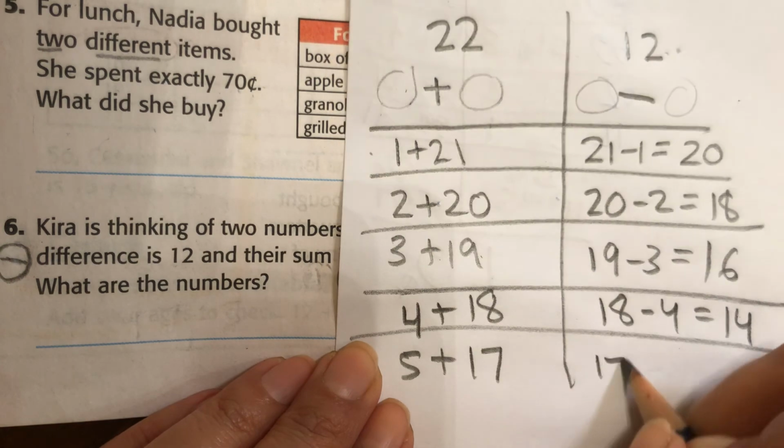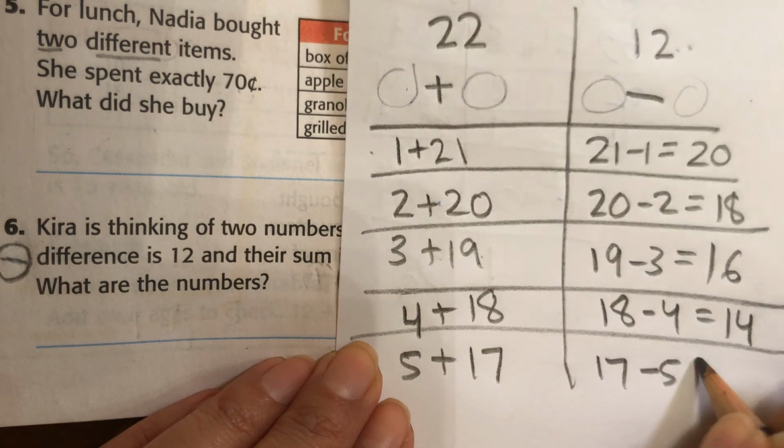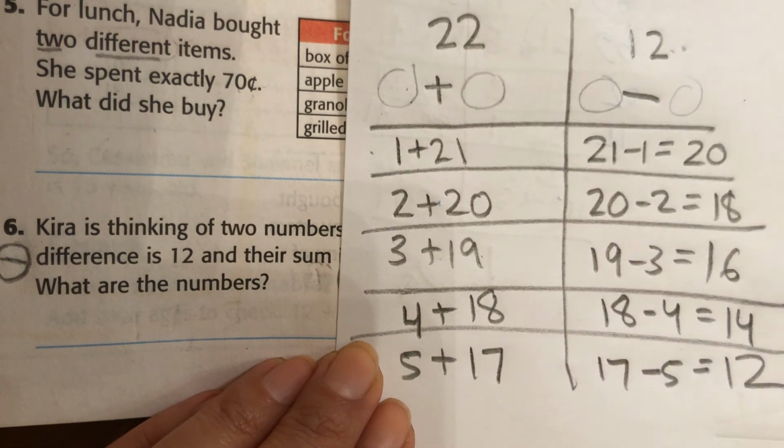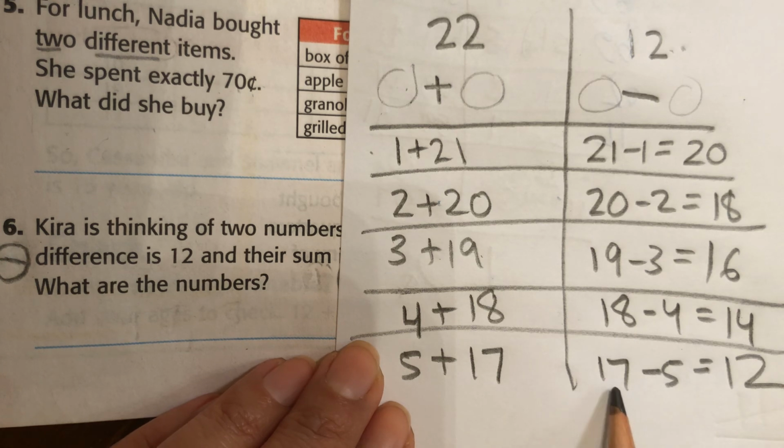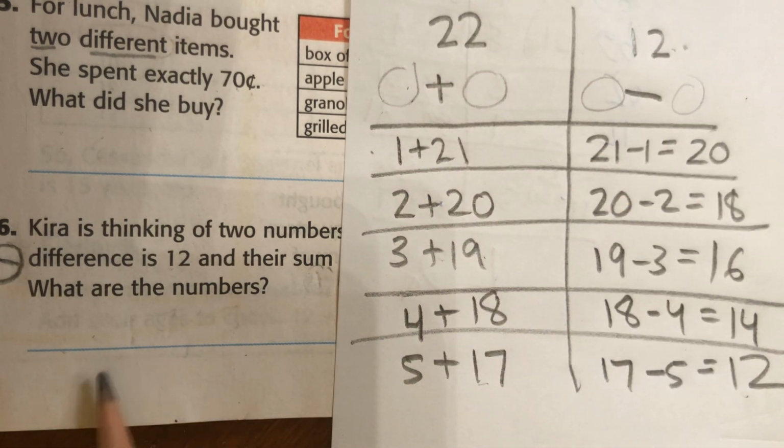Nope, getting closer. 5 plus 17 is 22. And if I subtract them, it's 12. Oh, there you go. There's your answer. The two numbers are 17 and 5 because if you add them, it's 22. If you subtract them, it's 12. That's your answer, 17 and 5.